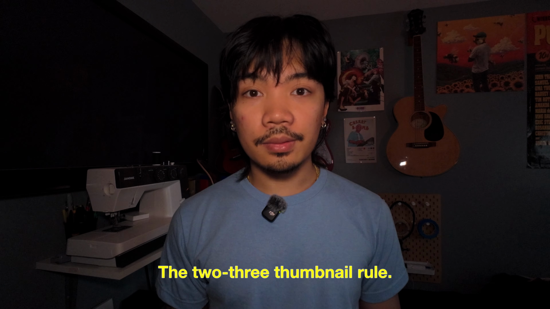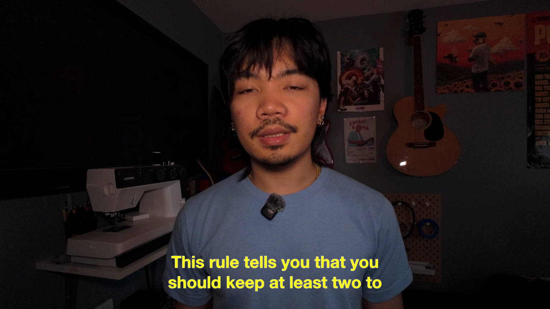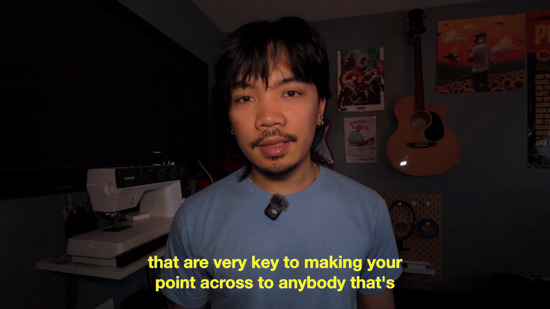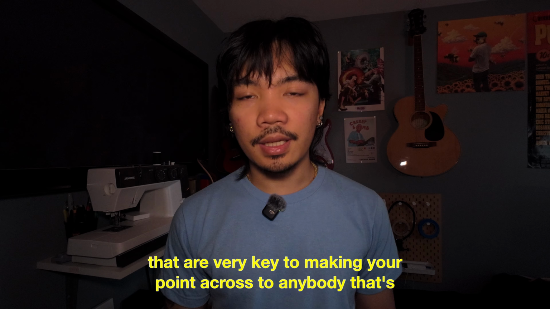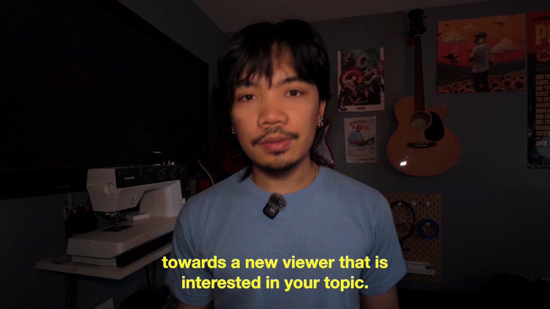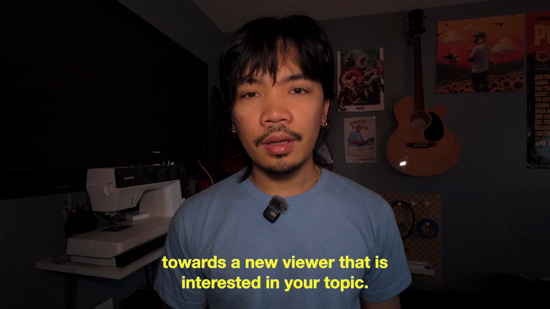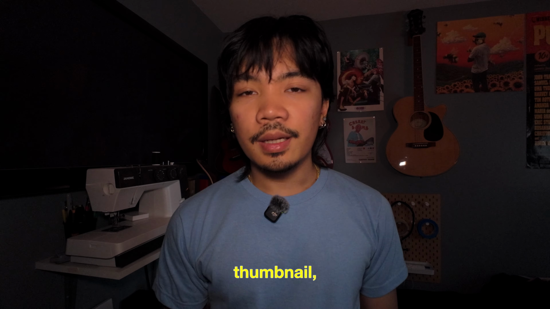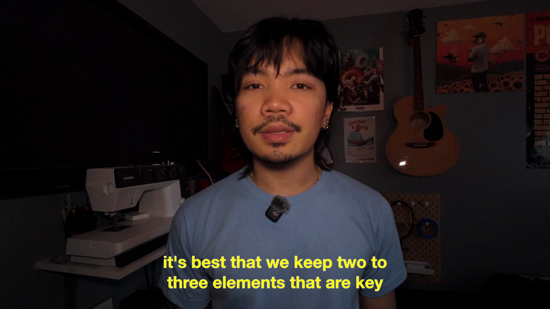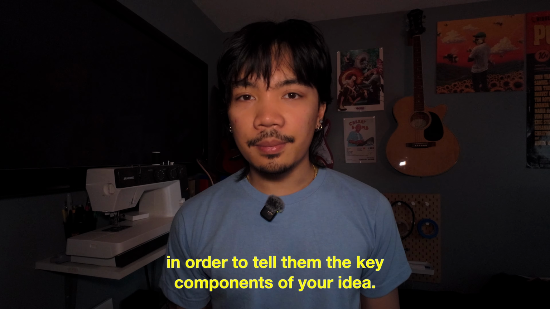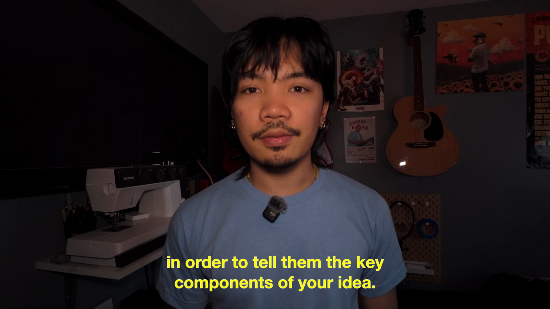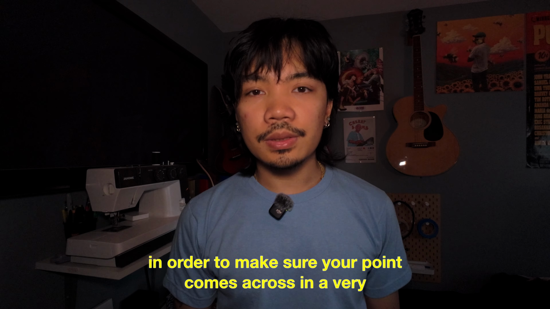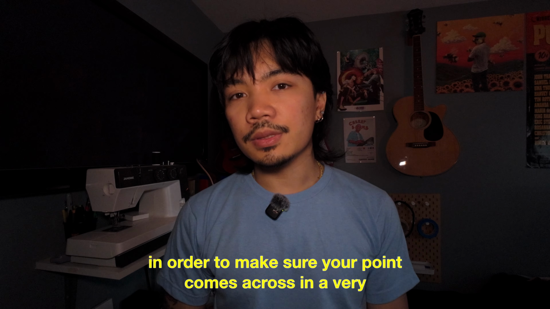The 2-3 thumbnail rule. This rule tells you that you should keep at least 2 to 3 elements that are very key to making your point across to anybody that's watching, towards a new viewer that is interested in your topic. As much as we want to tell people as much as we can in a thumbnail, it's best that we keep 2 to 3 elements that are key in order to tell them the key components of your idea. You should really limit yourself to 2 to 3 elements in order to make sure your point comes across in a very minimalistic factor.